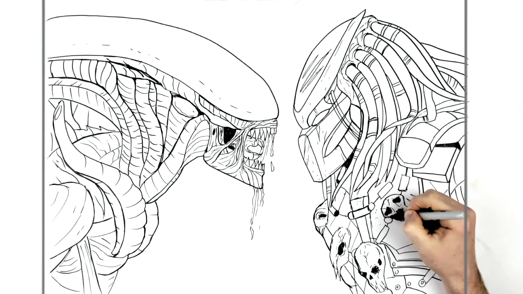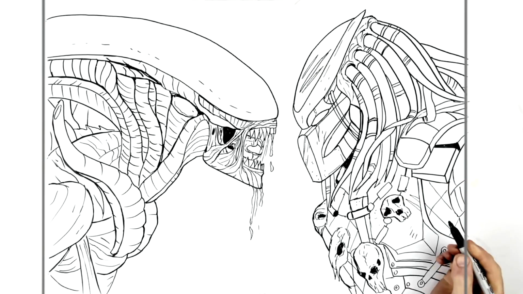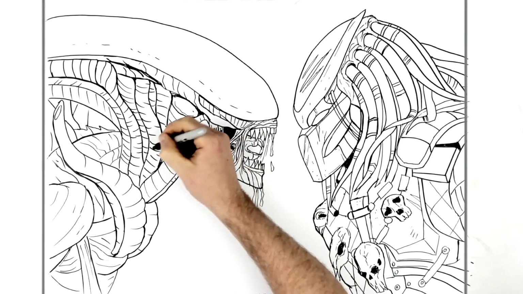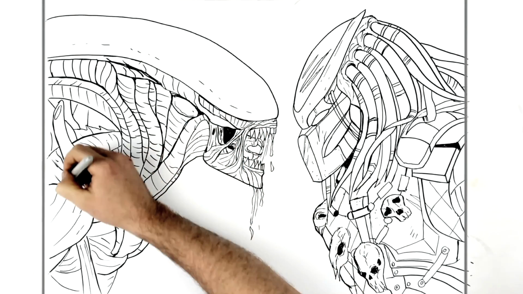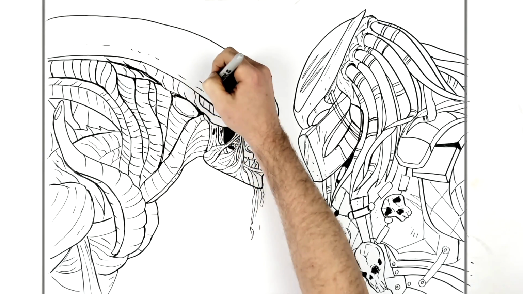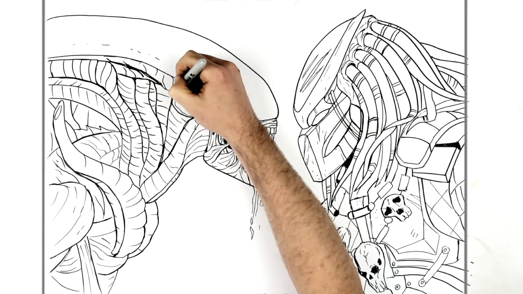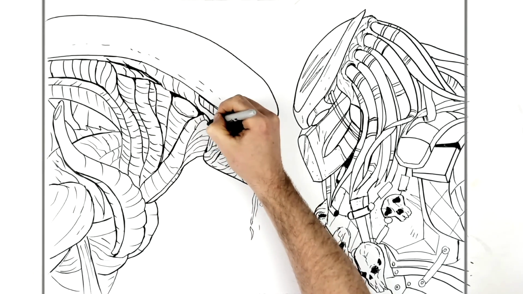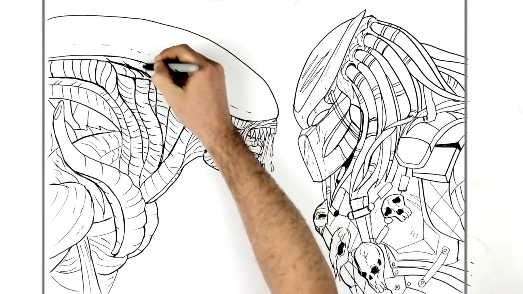So 2 very complicated characters. I hope this helped someone out. You can make this more complicated, by the way. I simplified it as best as I could. You can darken up some of the xenomorph, like the shadows inside here.